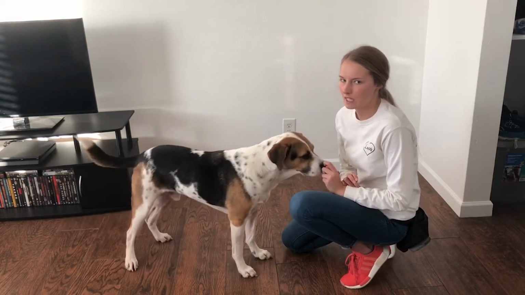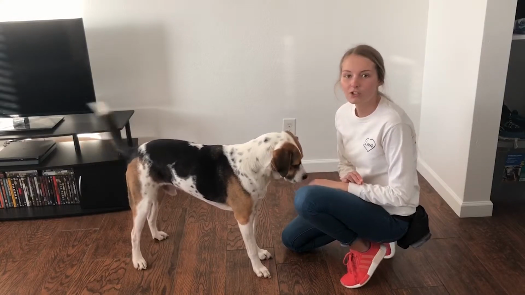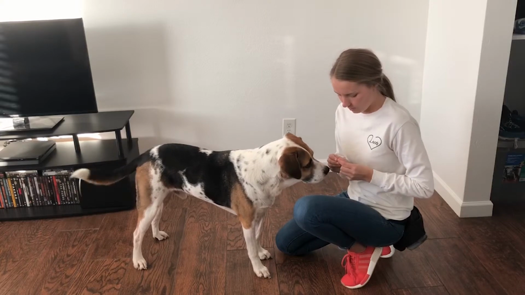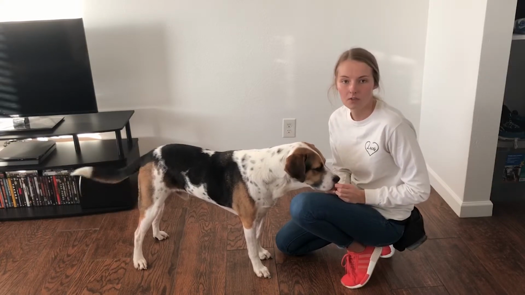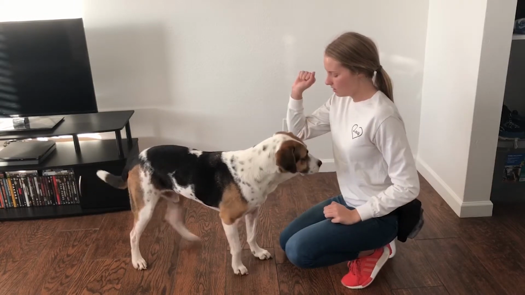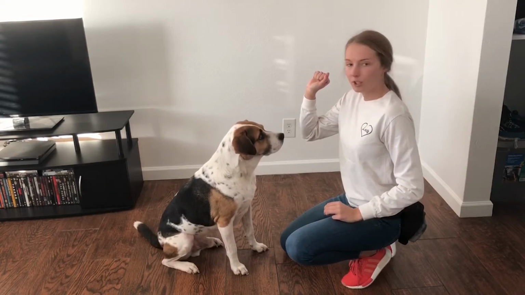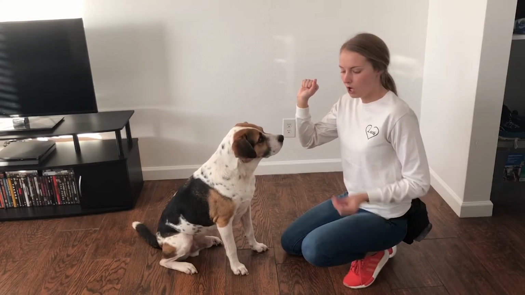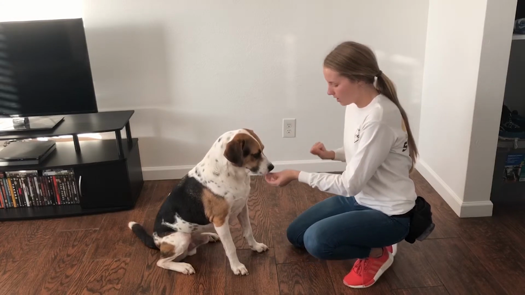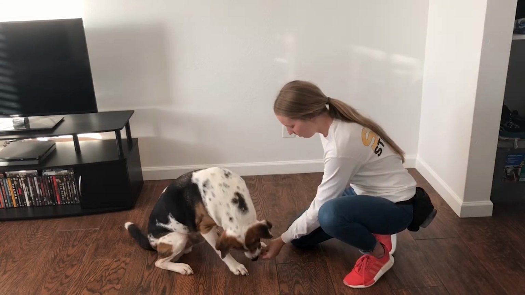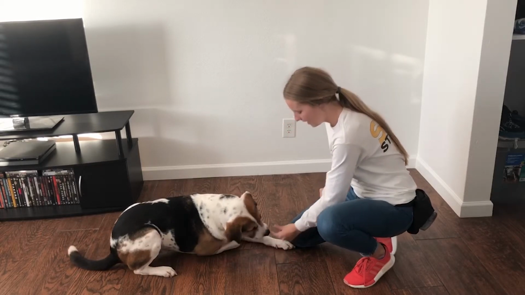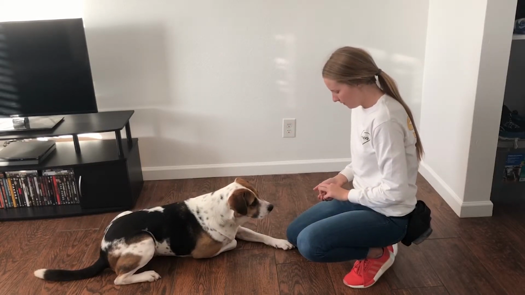Now we're gonna work with down. Some dogs really struggle with this, little dogs in particular, but we're gonna see how Duke does with it. I always start from a sit position when you're trying to teach your dog down. So we're gonna start from sit, yes. Now what we're gonna do first is we're gonna lure them to the ground. So what you want is a decent sized treat in your hand, put it in front of them, and just bring your fingers in between the middle of their paws. Yes, good boy, yes, good down.